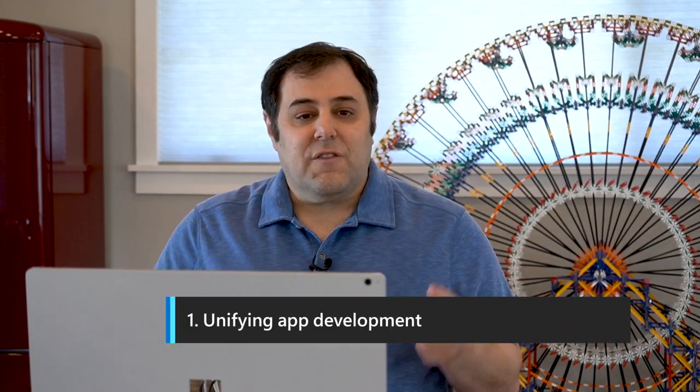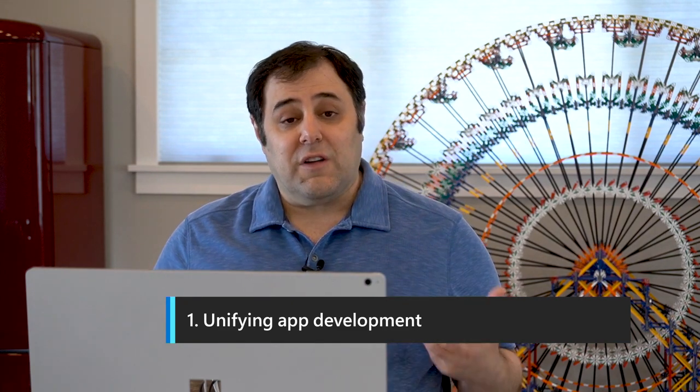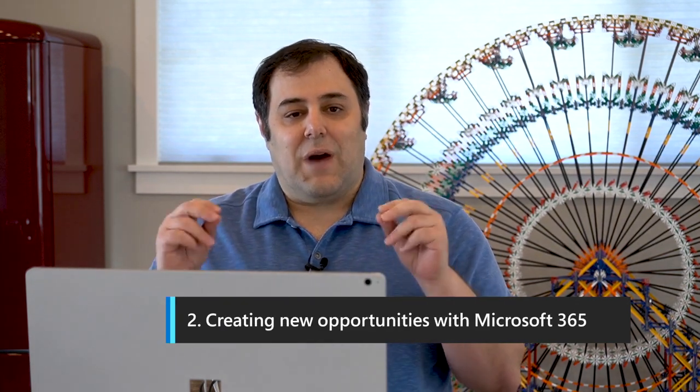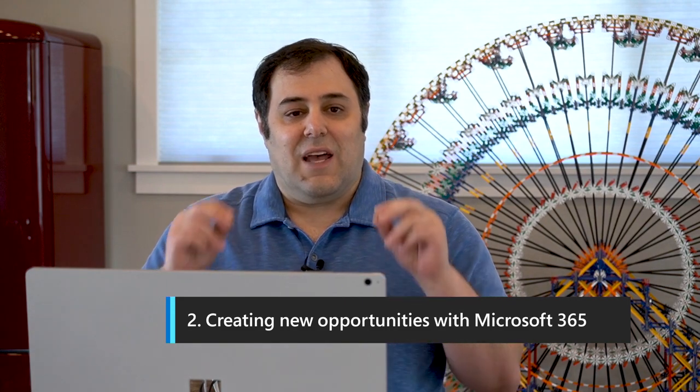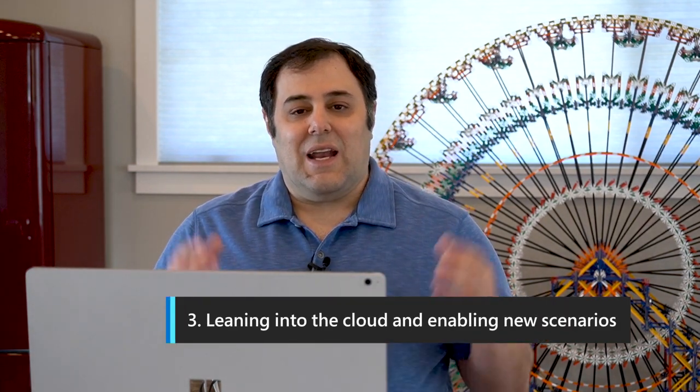So I want to share 3 improvements we're making to the Windows platform. First, we're unifying app development across the 1 billion Windows 10 devices for all your current and future apps. Second, we're creating new opportunities for you to build connected apps using Microsoft 365 integration in the Windows experience. Third, we're leaning into the cloud and enabling new scenarios for your Windows apps. Let's start with how we're making it simpler to build a single Windows app that reaches all Windows 10 devices.